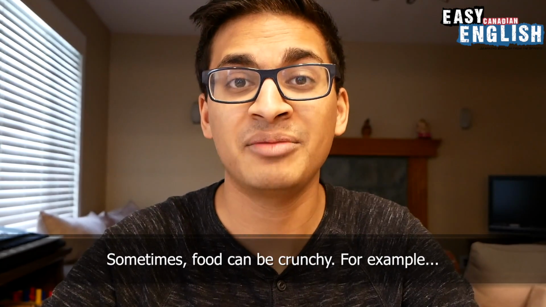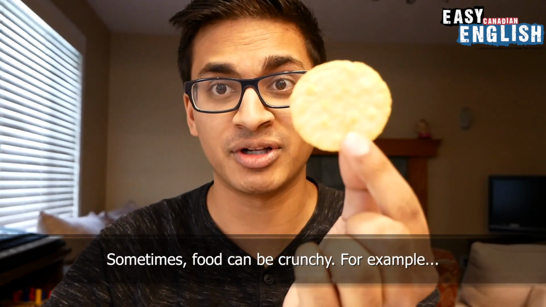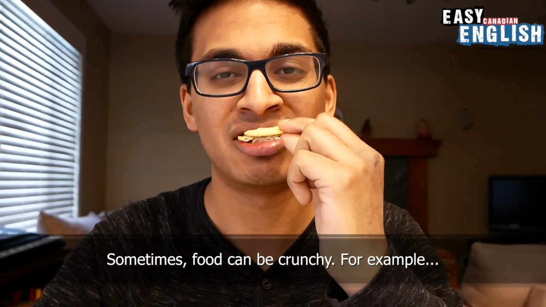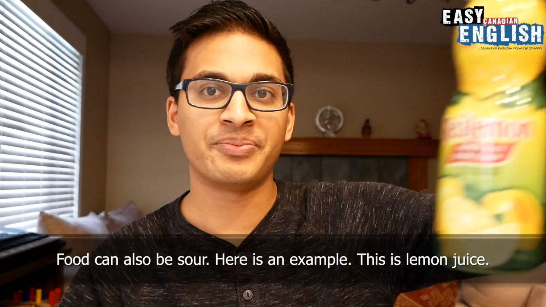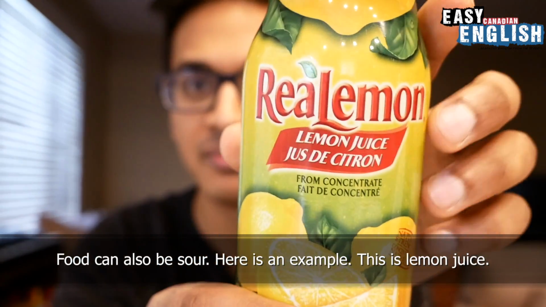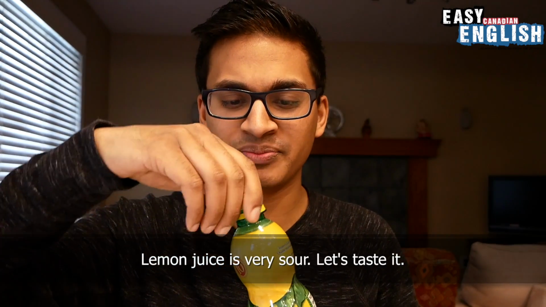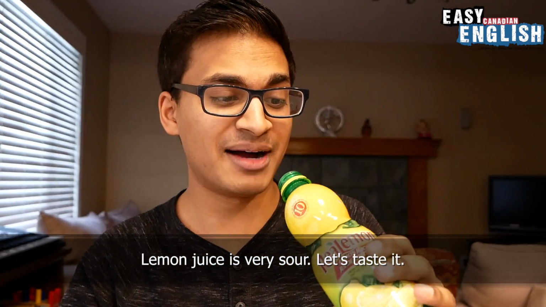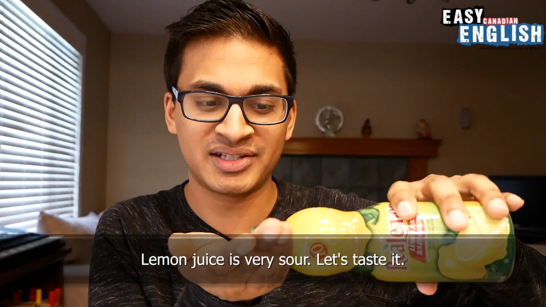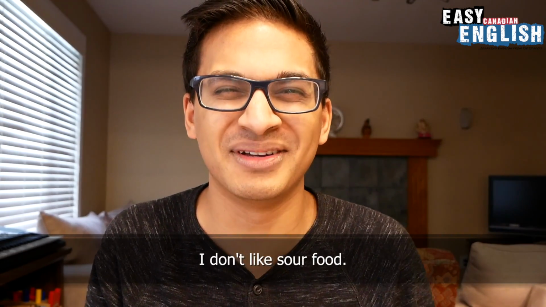Sometimes food can be crunchy. For example, food can also be sour. Here is an example. This is lemon juice. Lemon juice is very sour. Let's taste it. I don't like sour food.